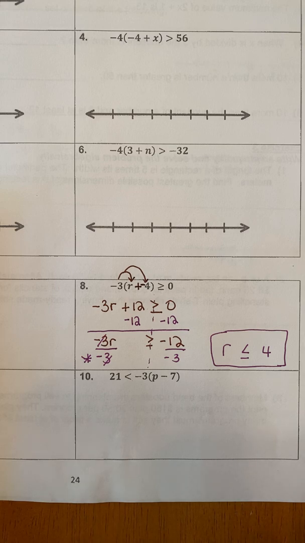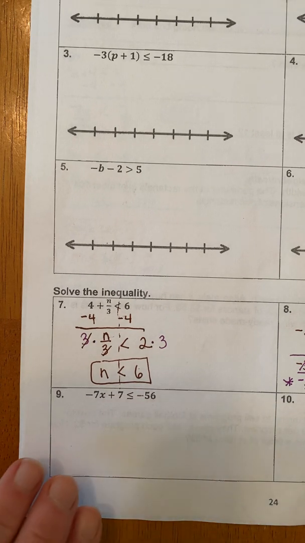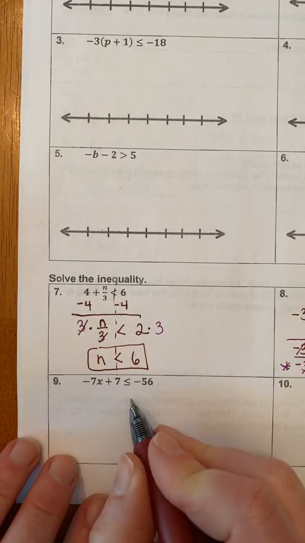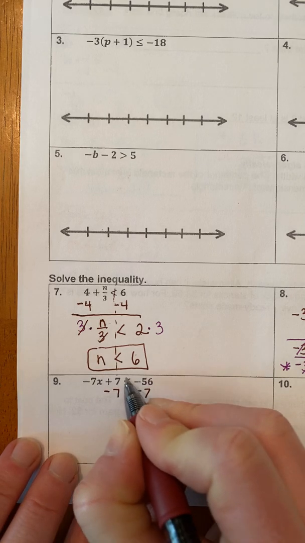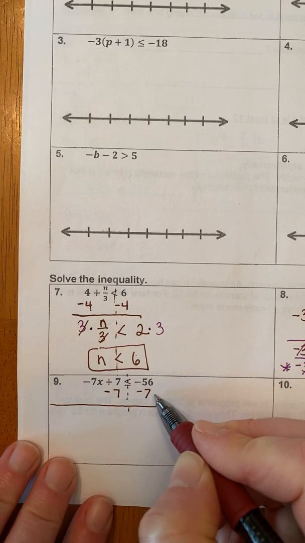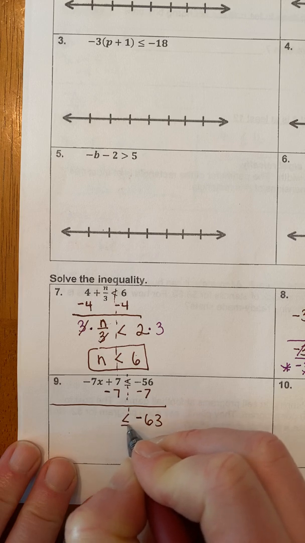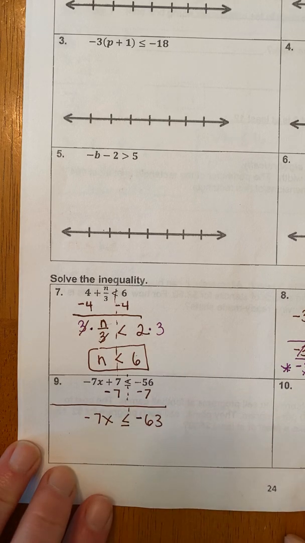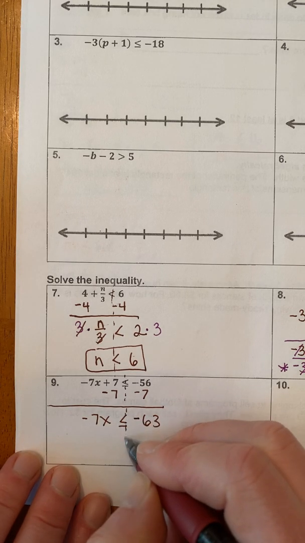Let's go ahead and do a couple more. So we have negative 7x plus 7 is less than or equal to negative 56. I have everything simplified on both sides, so I'm going to go ahead now and subtract 7. Please be really, really careful with your negatives here. Negative 56 minus 7 is the same as negative 56 plus a negative 7. That's a negative 63. So we have left now negative 7x is less than or equal to negative 63.